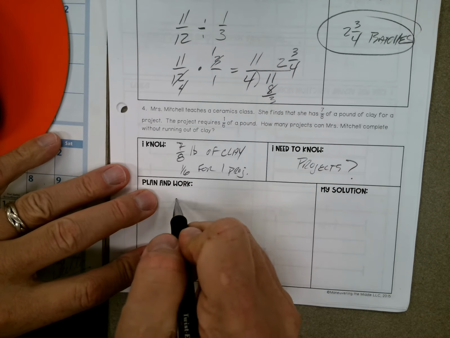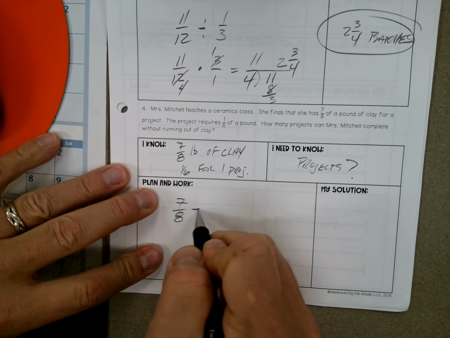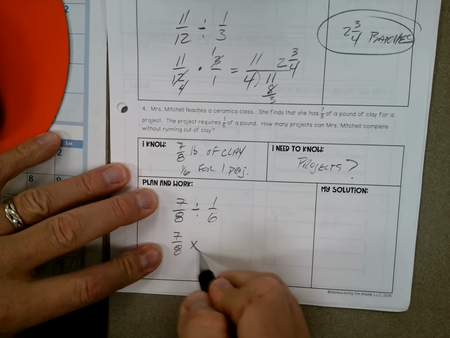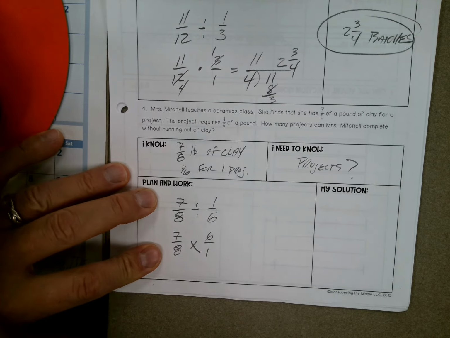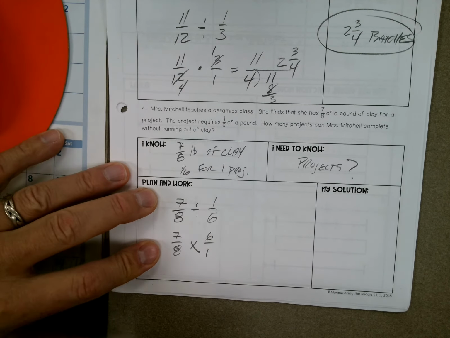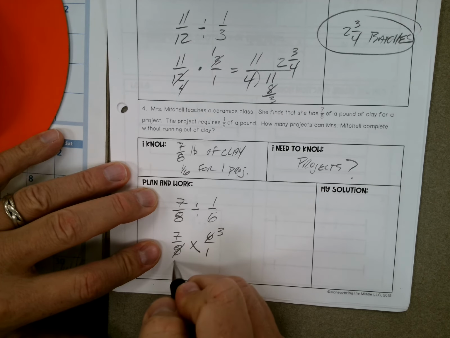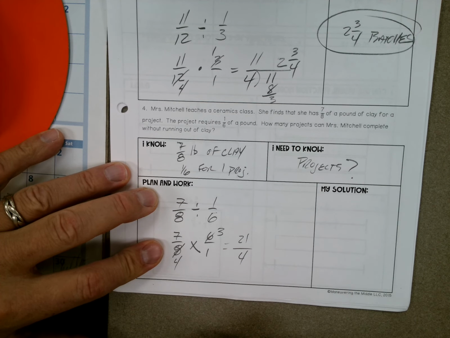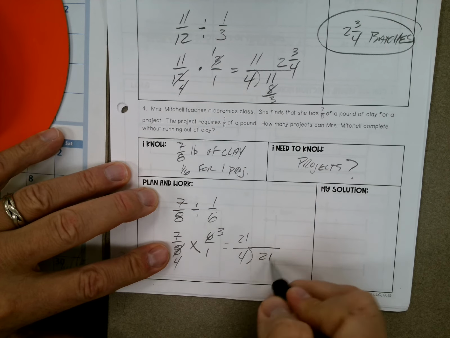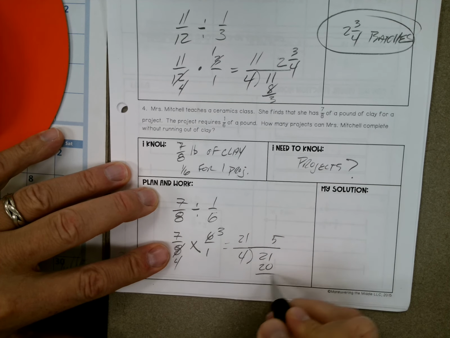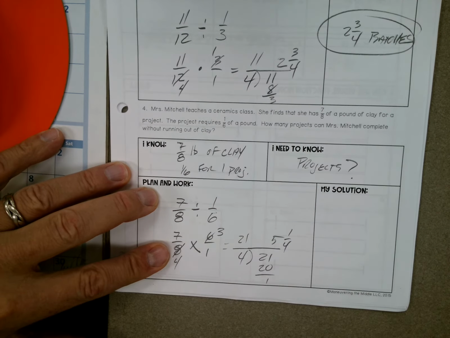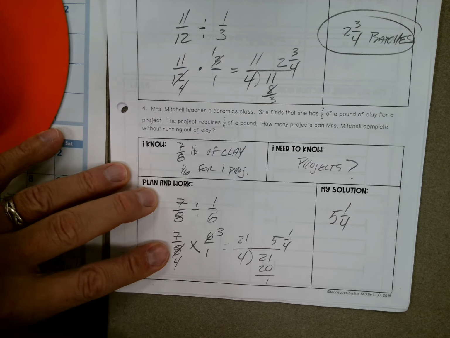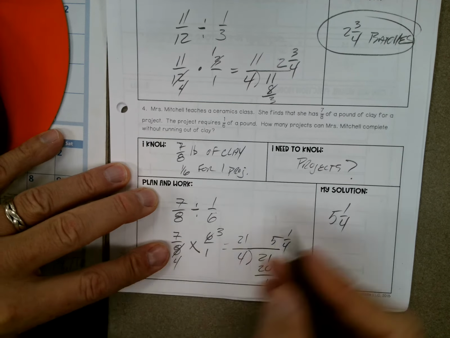So if I have 7/8 of a pound and I want to divide that up by 1/6, how many of these can I get in there? So 7/8 times 6/1. Okay, and I'm going to factor out a 2. 7 times 3 is 21. 4 times 1 is 4. And then I'm just going to chop it down. 5 times 4 is 20, so 5 1/4. 5 1/4 what? 5 1/4 projects.